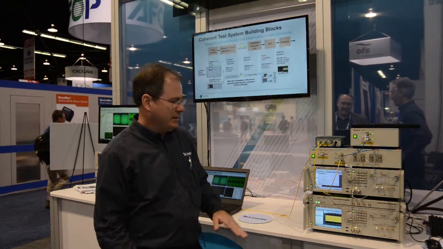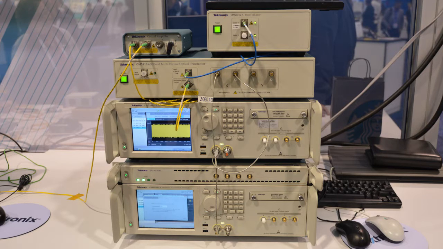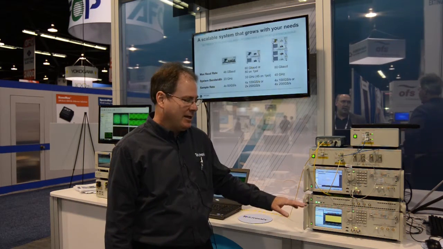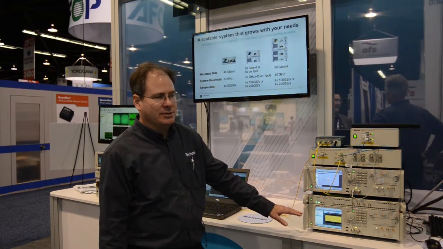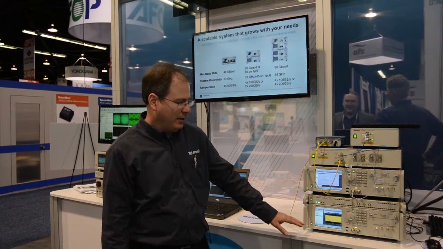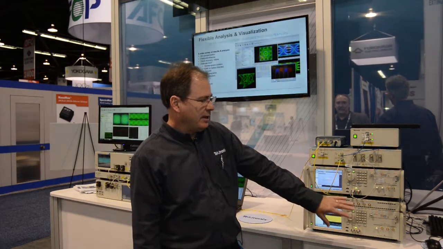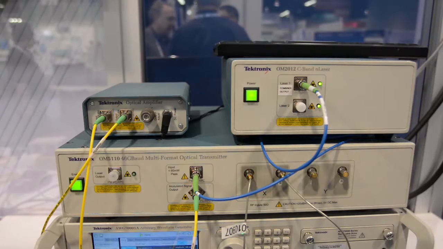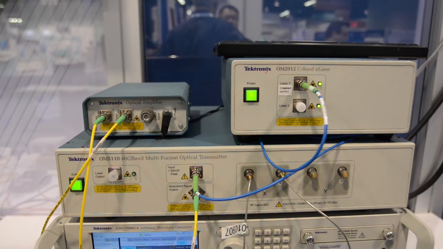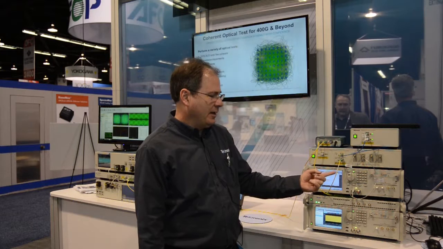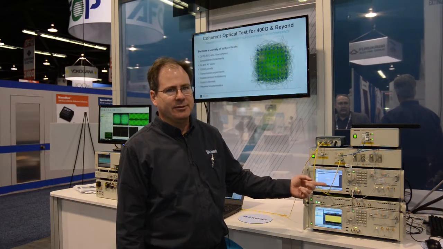The way we're doing this is we're using two of our arbitrary waveform generators. These run at 50 gigasamples per second, and we can load a waveform to create the in phase and the quadrature portions of the 64 QAM waveforms. These two are synchronized together by the box in the middle. These two waveforms then go to our OM5110 optical transmitter box, which basically upconverts the IQ baseband signals to the optical frequency. So coming out of here then we have the 64 QAM optical signal.